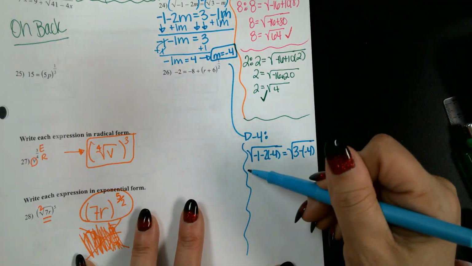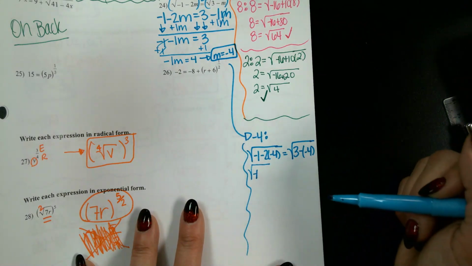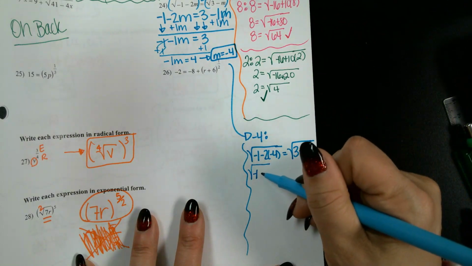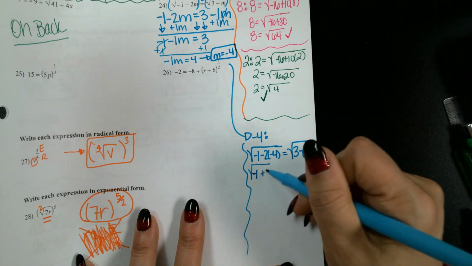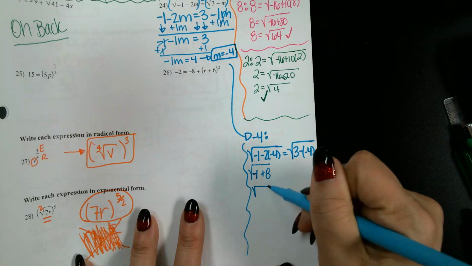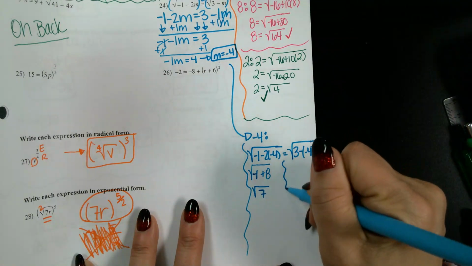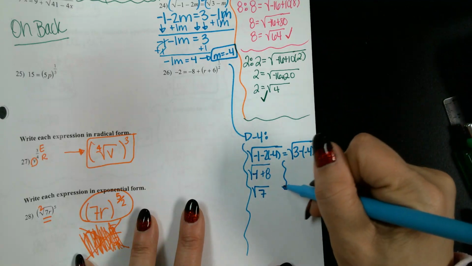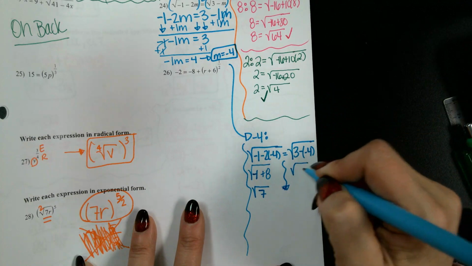Okay, what is -2 times -4? Positive 8. And what's -1 plus 8? 7. Okay. Now on the right side, what's 3 minus -4?